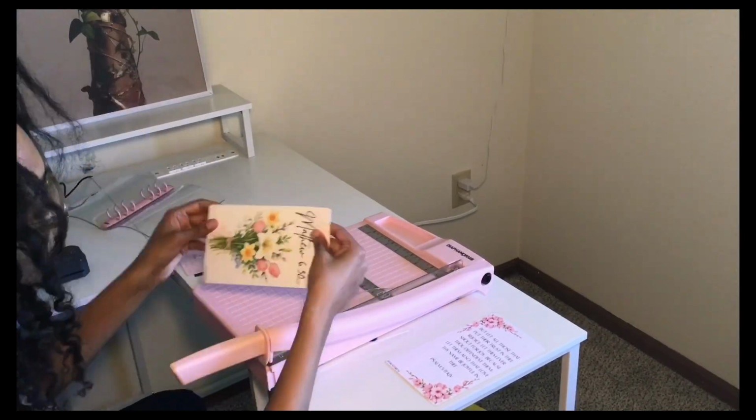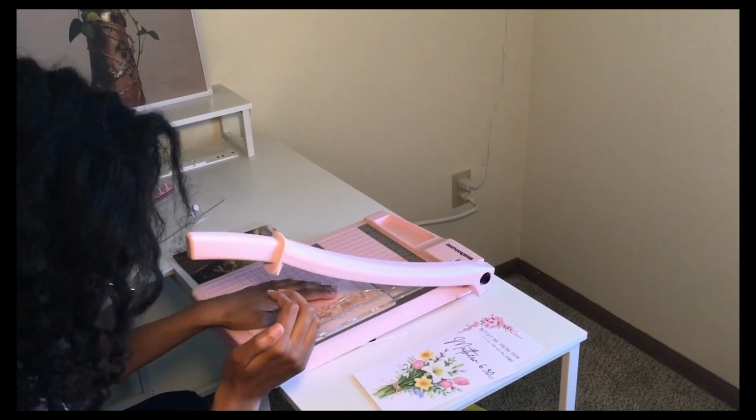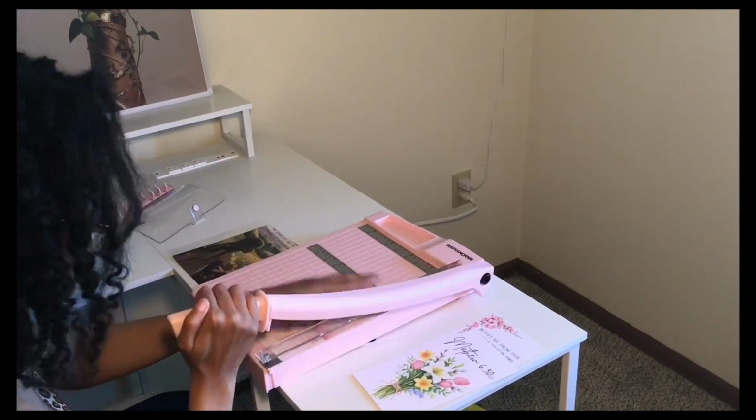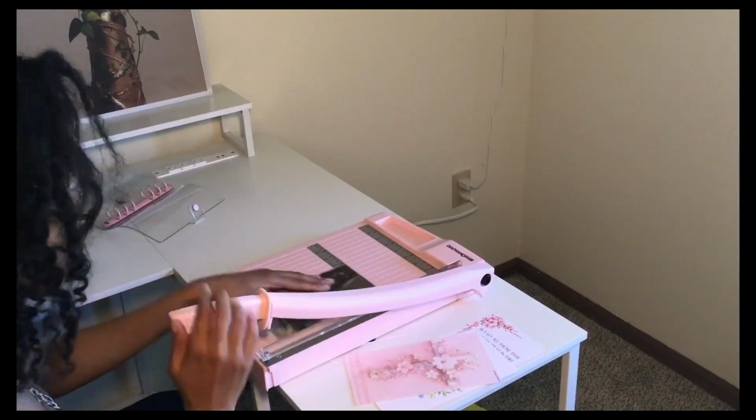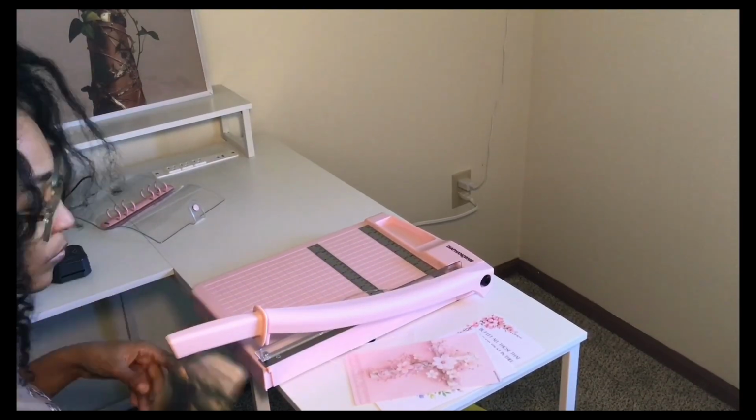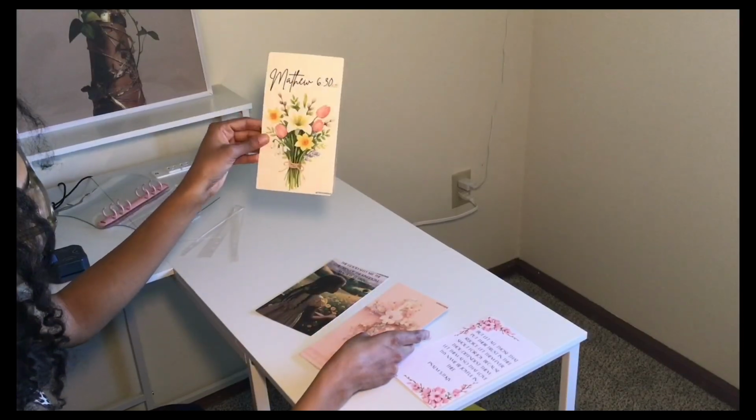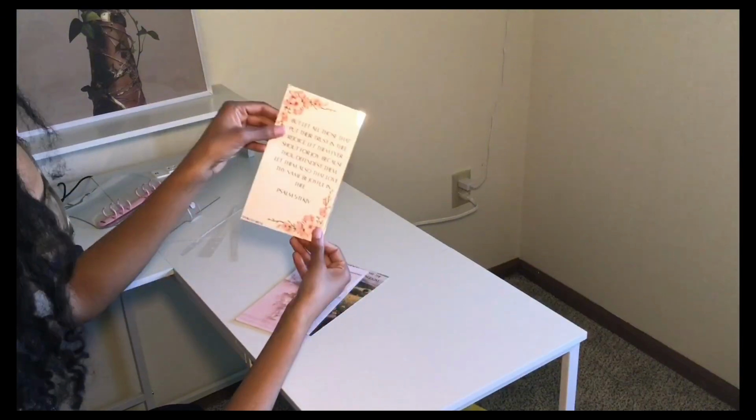But throughout this process of getting all the products, we're finally at the point where I'm like, okay, we're making the products, we're trying to figure out how we're going to market. It was a lot. It was definitely a lot.